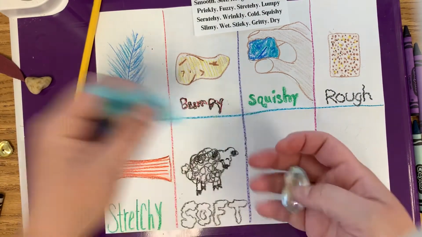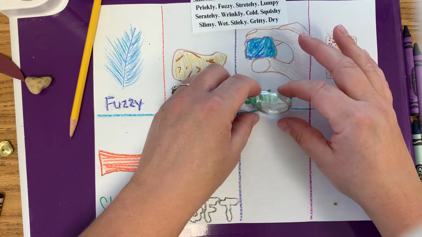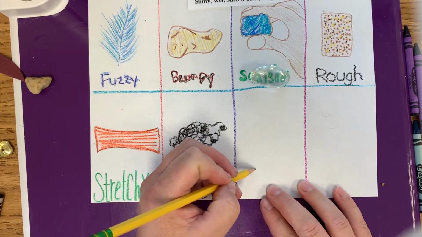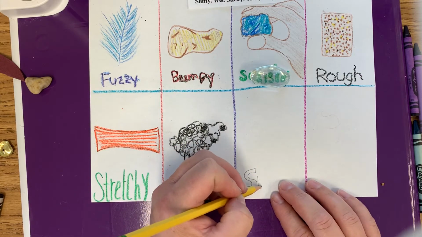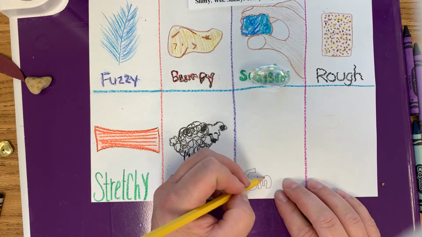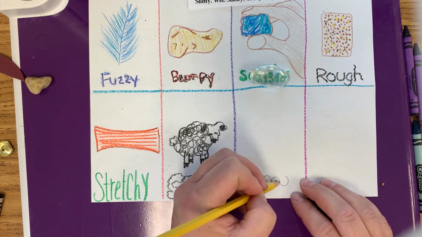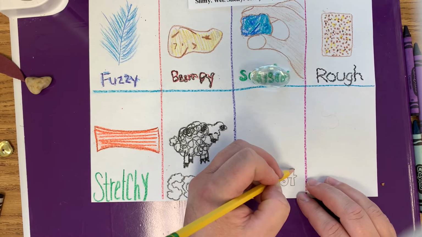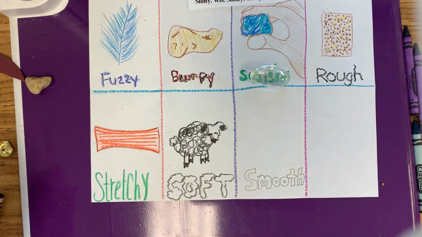This is another good one here. I love these. All right, so I'm going to draw this very smooth glass rock here. And I'm going to use my pencil for the word smooth. Smooth.